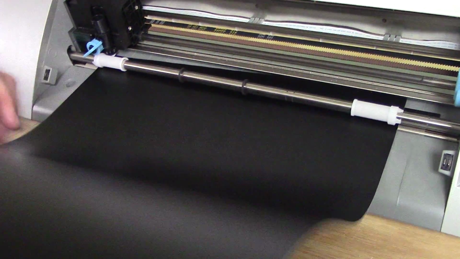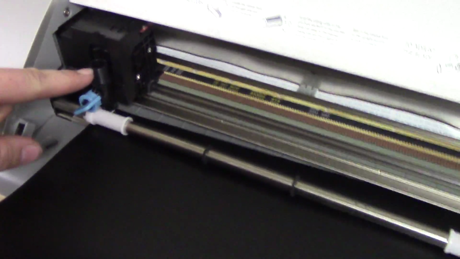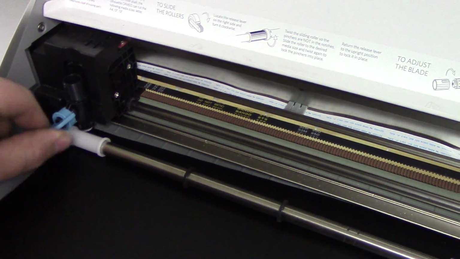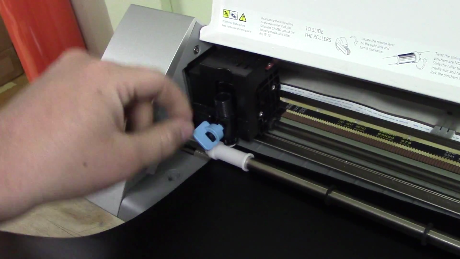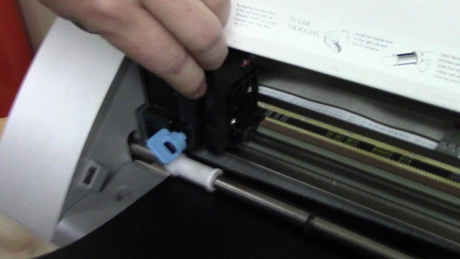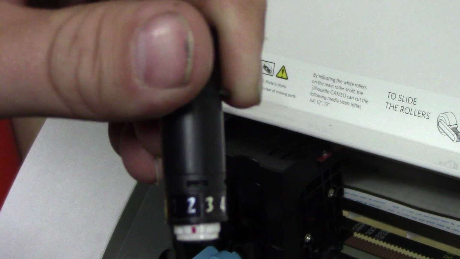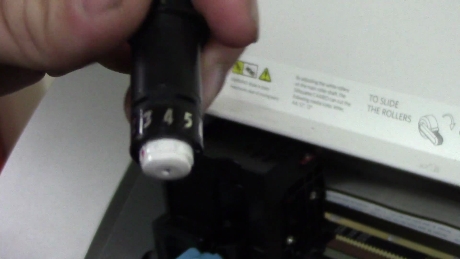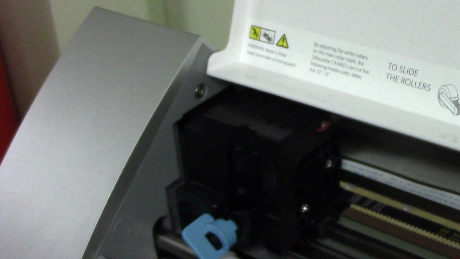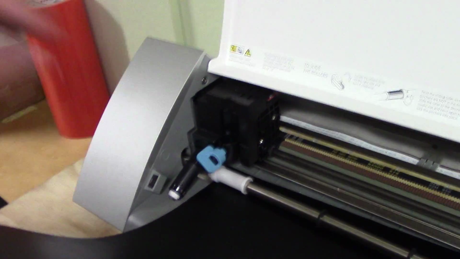So now that we got our vinyl in here ready to cut, the next thing is your blade, right here. To get your blade in and out, all you do is simply turn this little blue knob right here, and your blade will pick right out. Here it is. You need to pay attention to the numbers on the blade that adjust the blade height, the depth, for when you're cutting. So we'll leave that out for the moment, and we'll go back over here to the computer.